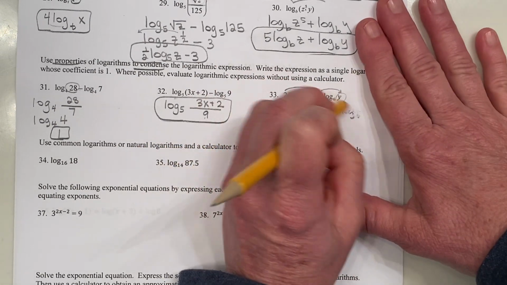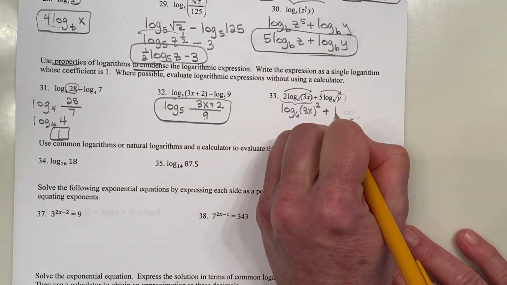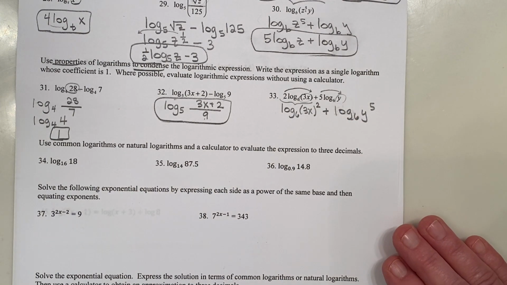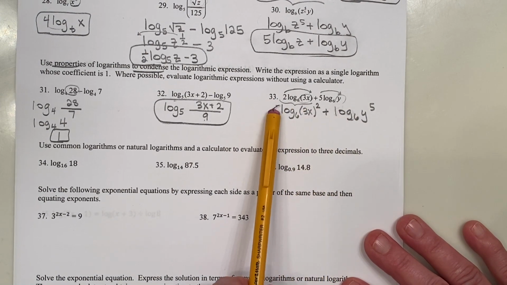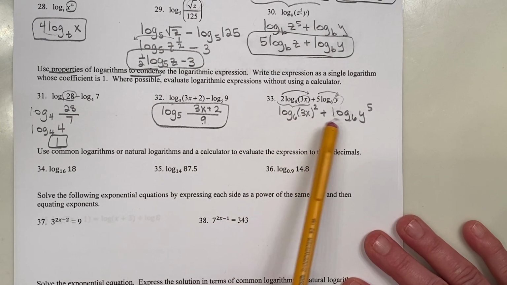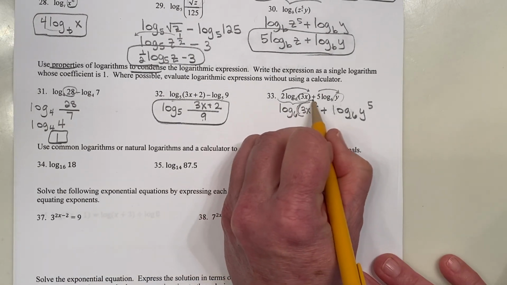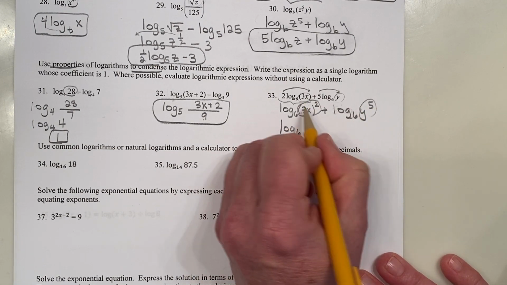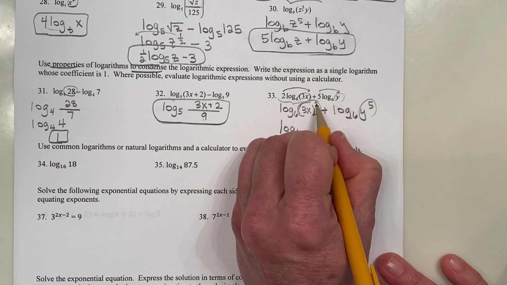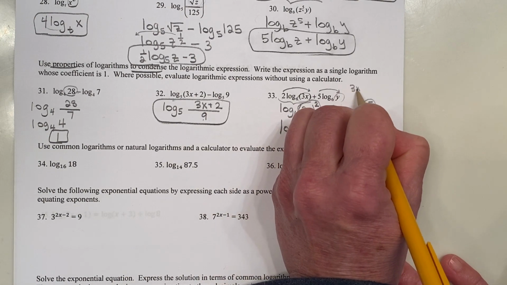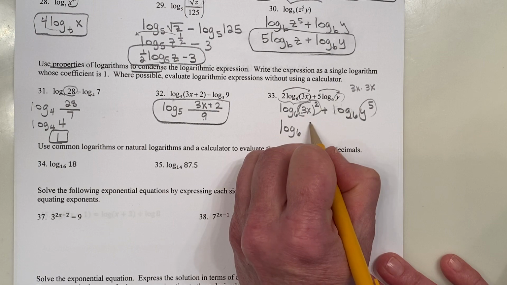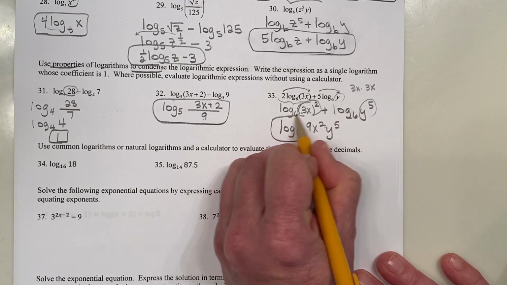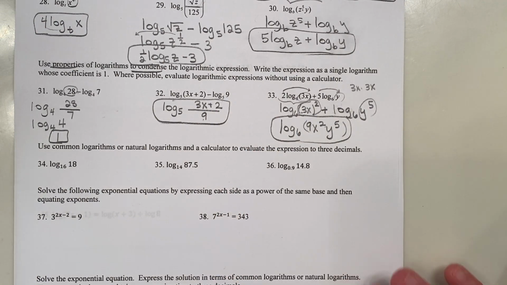Oops, I'm supposed to move that up. All right, now that the coefficients are 1, they've been made into powers, I can go and multiply these two arguments together. So you could leave this in this format, or if you want to square 3x, if you want to multiply 3x by itself, you're going to get 9x squared, but then you have to multiply it by y to the 5th. So that would be the answer right here. And you can use parentheses if you want.